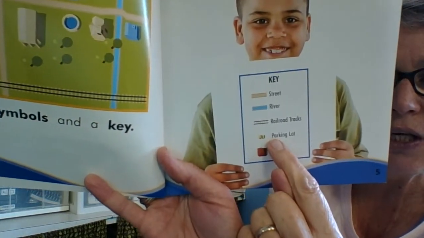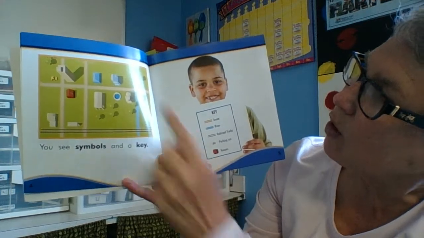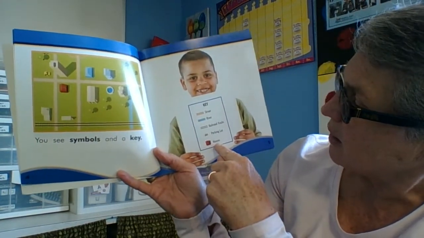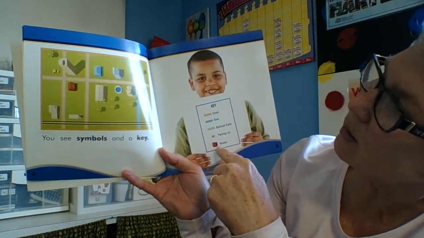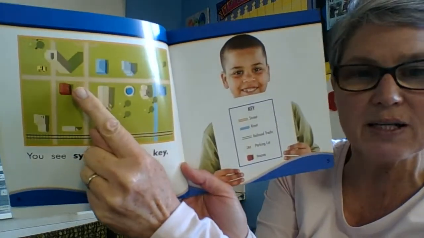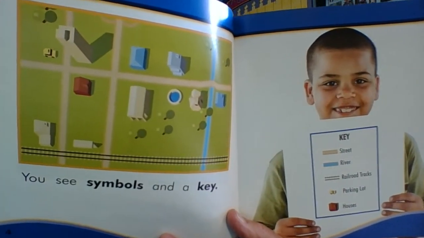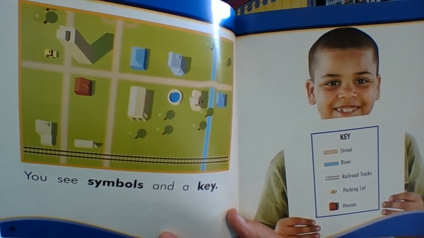It's some little teeny tiny cars. So I need to find the cars on there. They are. So that's where I could park my car. And then the red is houses. There it is. So now I know what those symbols on the map are using the key. I'll be able to find some things.